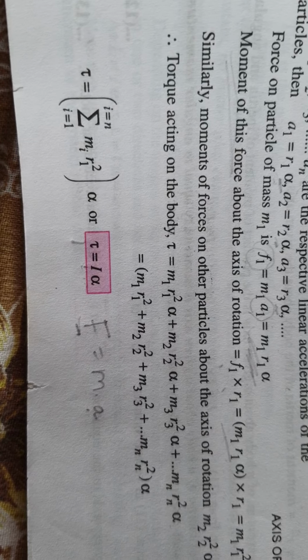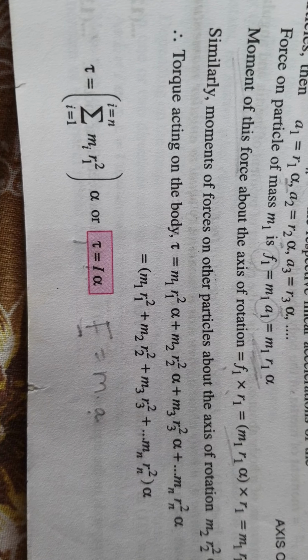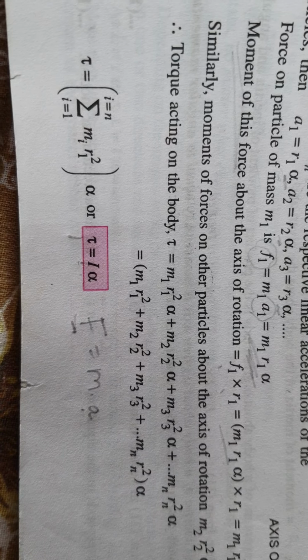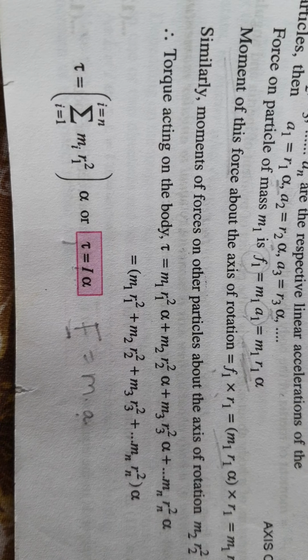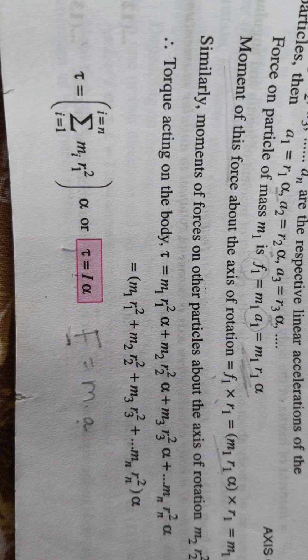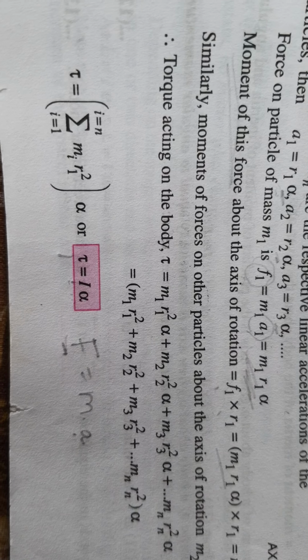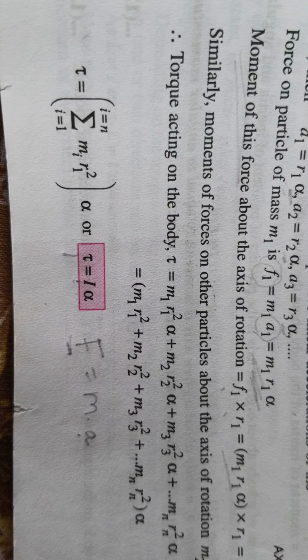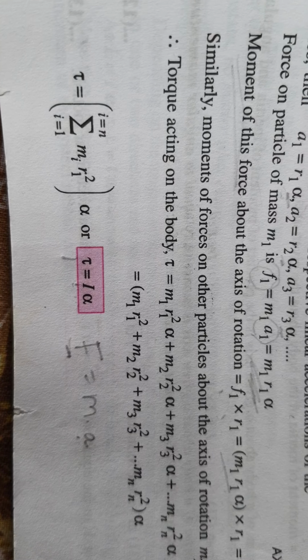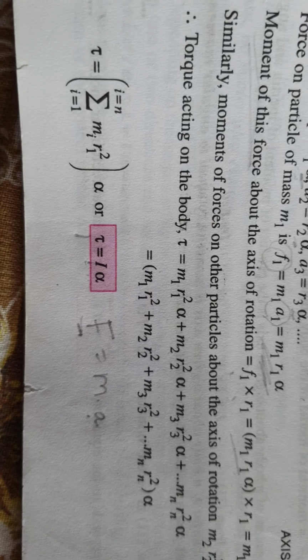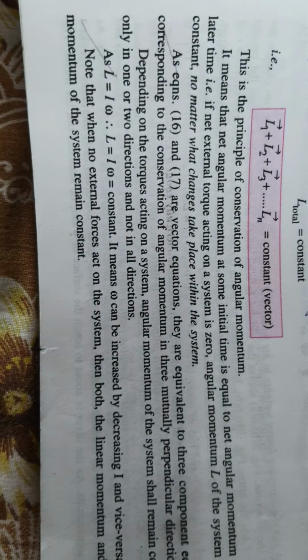So the analog of the F is equal to ma equation in linear motion is nothing but torque is equal to I alpha in rotational motion. So this is the relation between torque and moment of inertia. I hope guys you have understood it. Now let us go ahead.